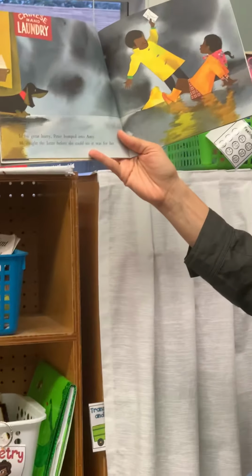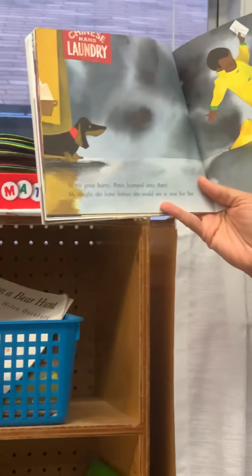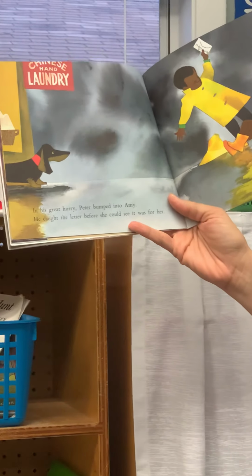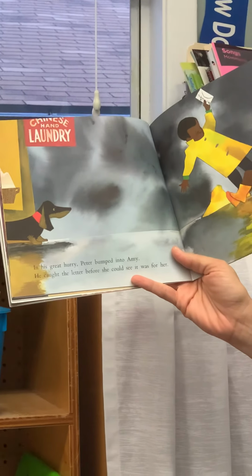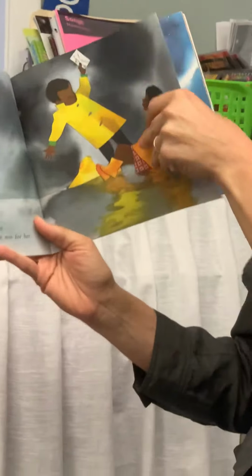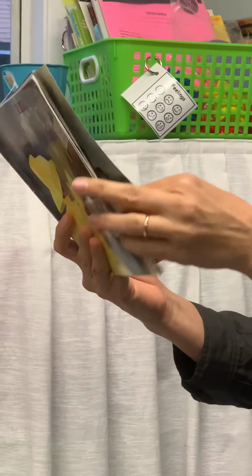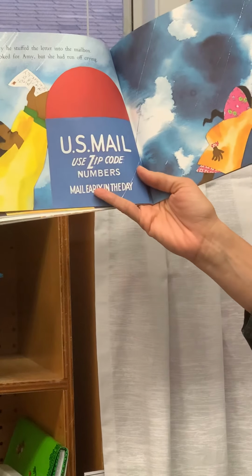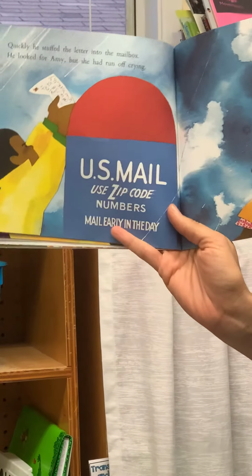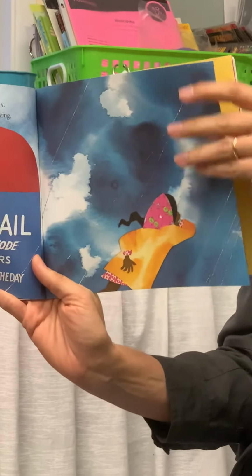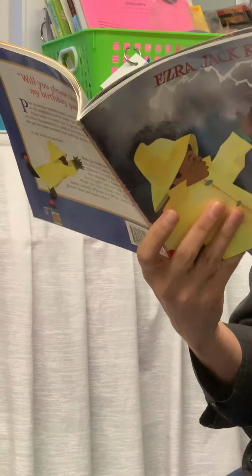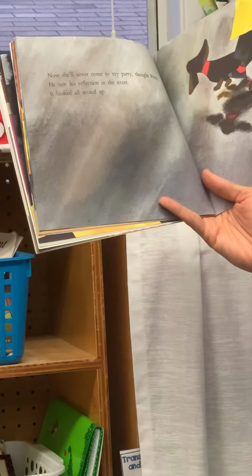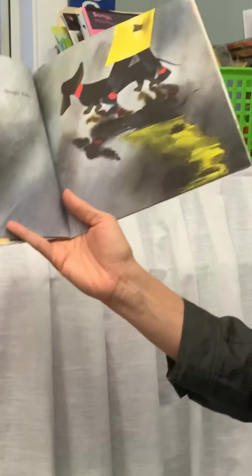In his great hurry, Peter bumped into Amy. He caught the letter before she could see it was for her. Quickly, he stuffed the letter into the mailbox. He looked for Amy, but she had run off crying. "Now she'll never come to my party," thought Peter. He saw his reflection in the street. It looked all mixed up.